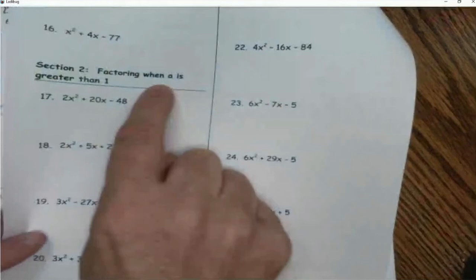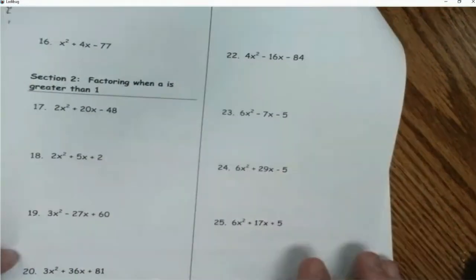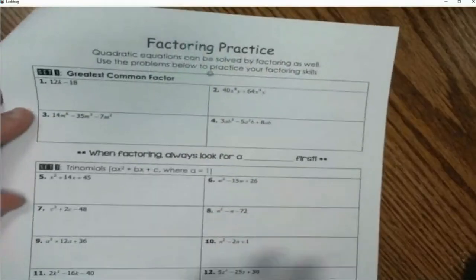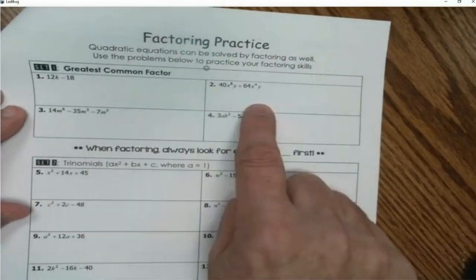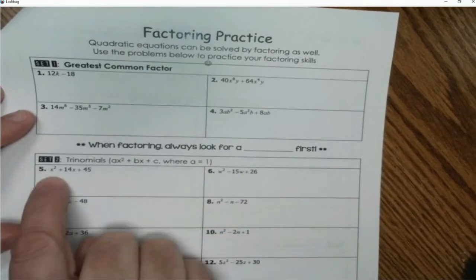When a is greater than 1, you got 2x squared, you got 6x squared, you got 4x squared. So there's plenty of those you can practice as well. And then here's just some additional practice at the end. Greatest common factor practicing, factoring with just where it's a 1.